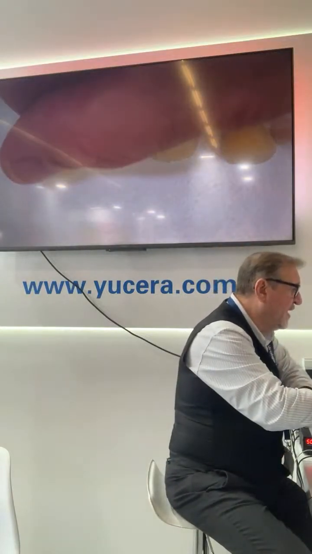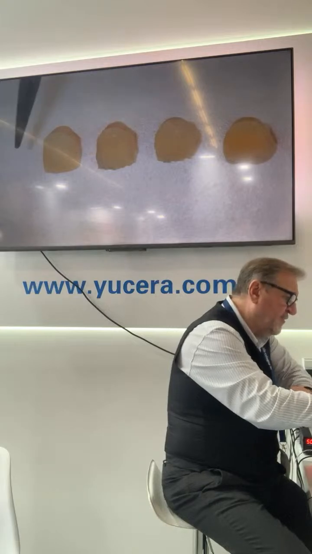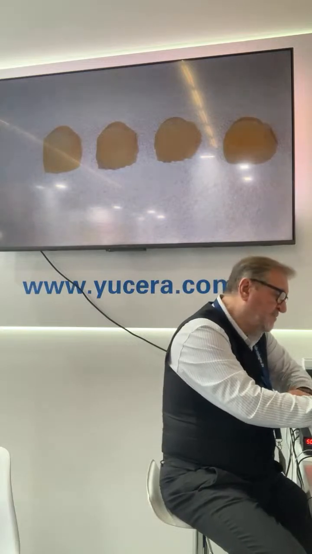So at first here we have micro layering production, and we have the distal, the meso, and the incisal production. After we have this production made directly with the tactile system, and you can see we have all the detail. Have a look: we have the dentin already done, and we also have the enamel.